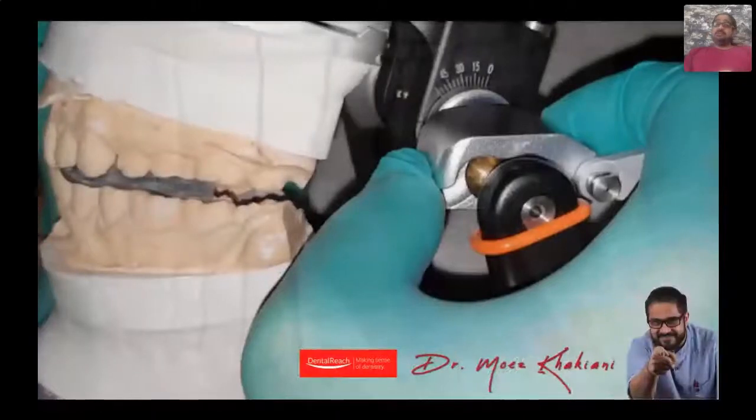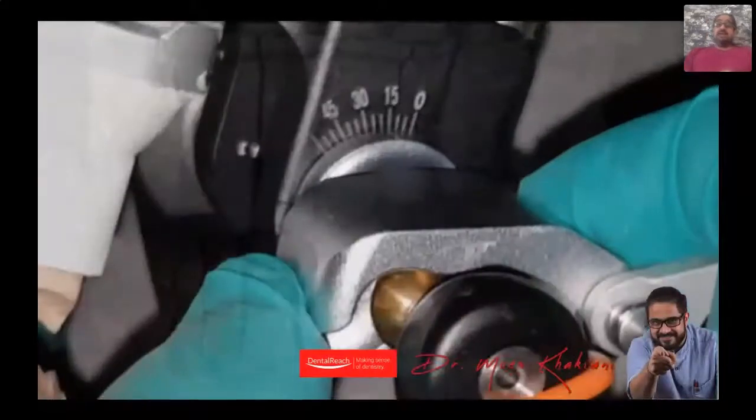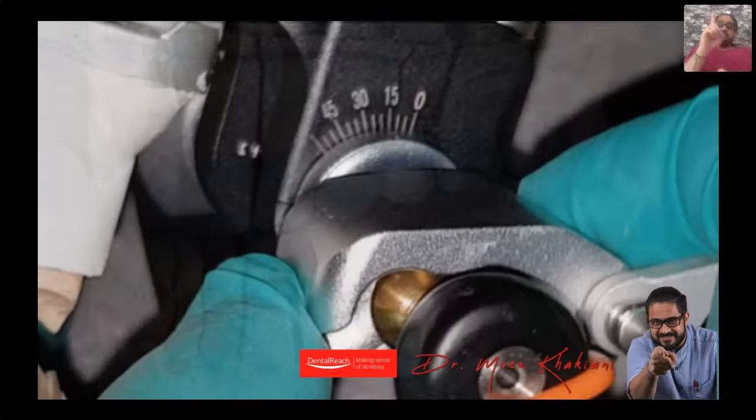Because friends, a semi-adjustable articulator, as you can see at the back, has numerical values written there, 0 going up to 60. Each stroke is about a 5-degree change in the angle, which means I can customize the horizontal condylar guidance of the patient on the semi-adjustable articulator. H value is frequently termed as the posterior determinant of occlusion.